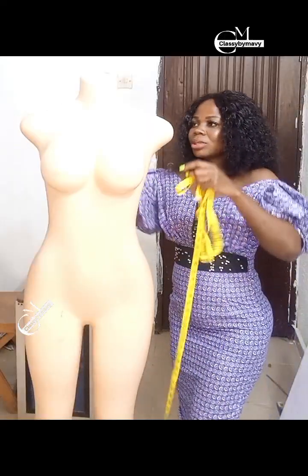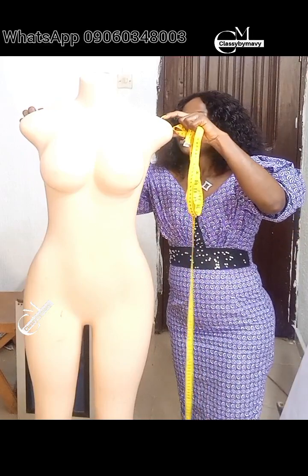Class, today we'll be learning how to take accurate body measurements. So we'll be starting with the basic bodies. Okay, let's measure the shoulder width. Shoulder width is measured from here to here.